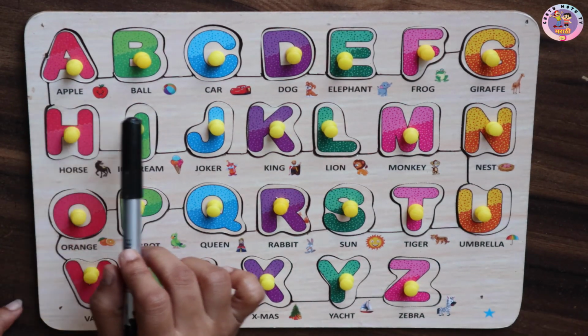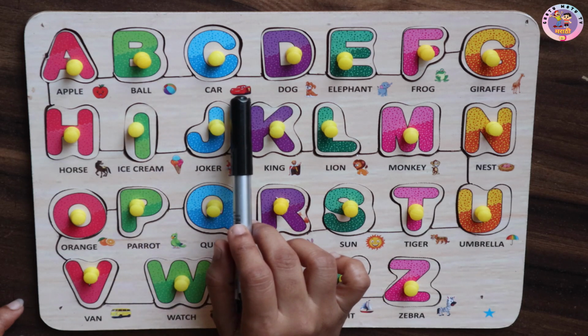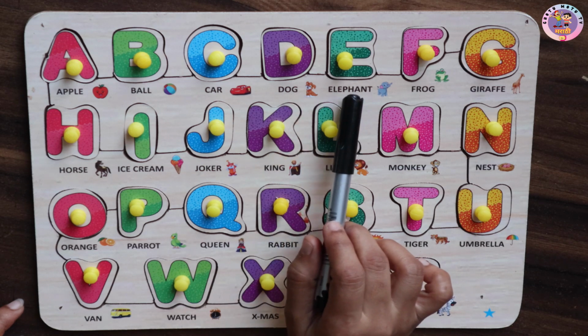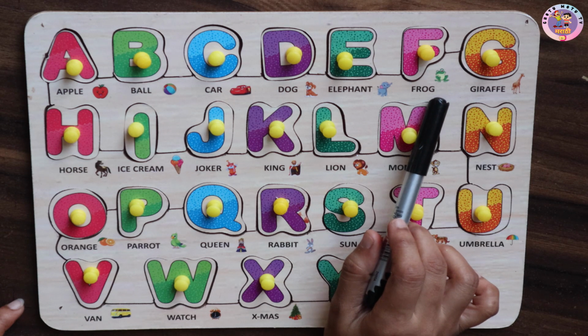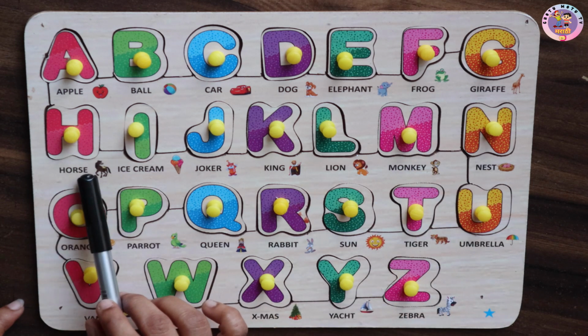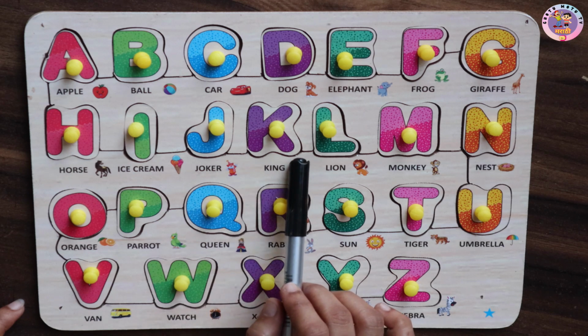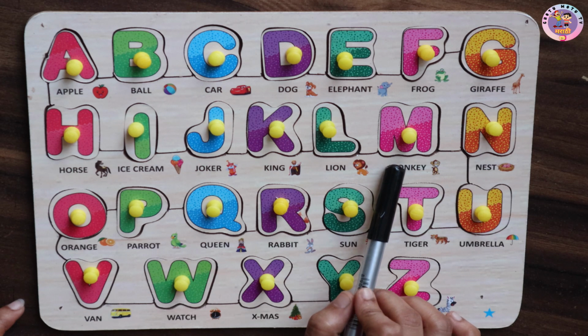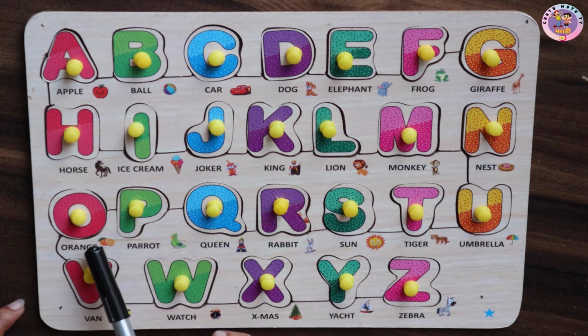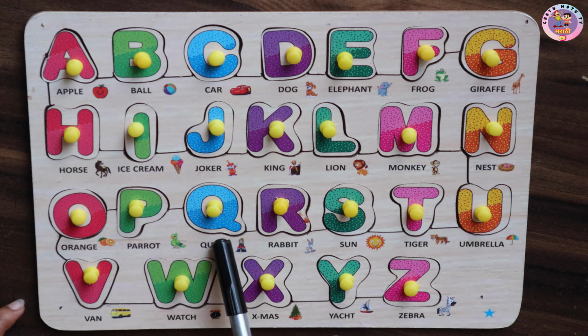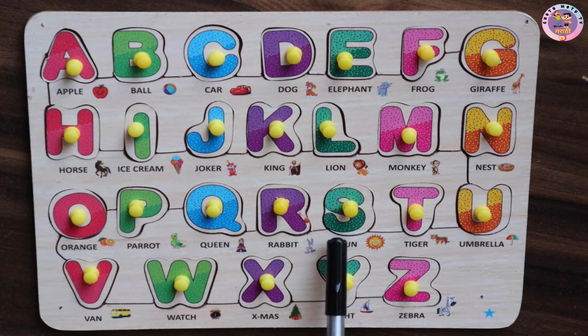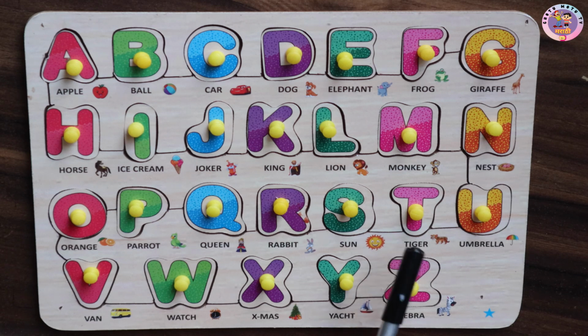A for apple, B for ball, C for car, D for dog, E for elephant, F for frog, G for giraffe, H for horse, I for ice cream, J for joker, K for king, L for lion, M for monkey, N for nest, O for orange, P for parrot, Q for queen, R for rabbit, S for sun, T for tiger, U for umbrella, V for van, W for watch, X for Xmas tree, Y for yacht, Z for zebra.